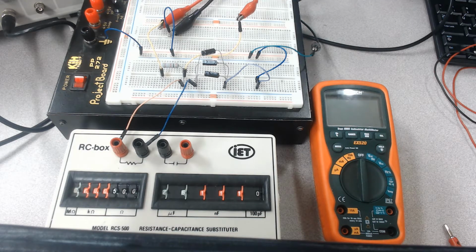We know the RMS voltage, or at least we can calculate it, because we know that the peak-to-peak voltage is 6 volts. So if the peak-to-peak voltage is 6 volts, we can easily calculate the RMS voltage. However, we don't know what the RMS current is, so we need to take that measurement using our multimeter.